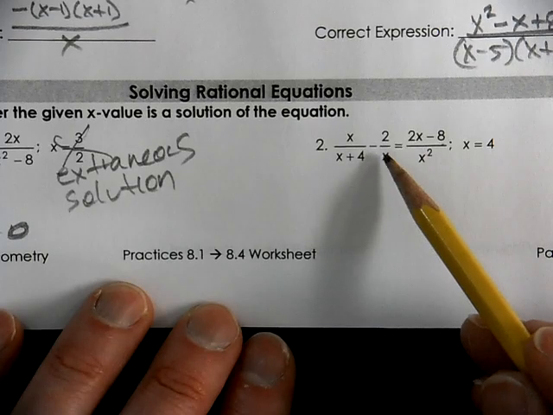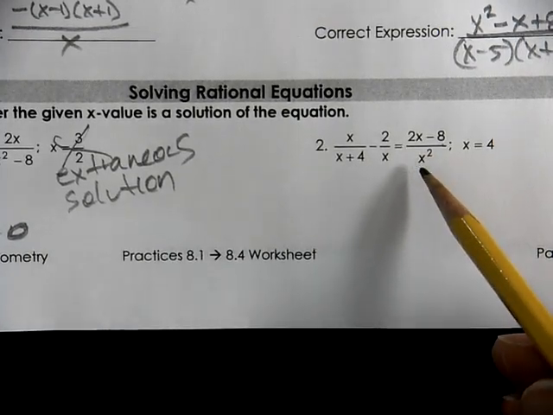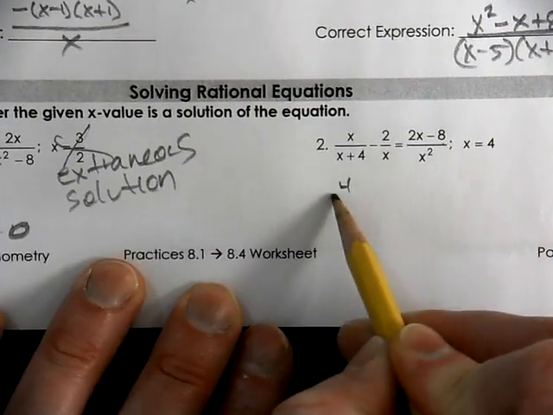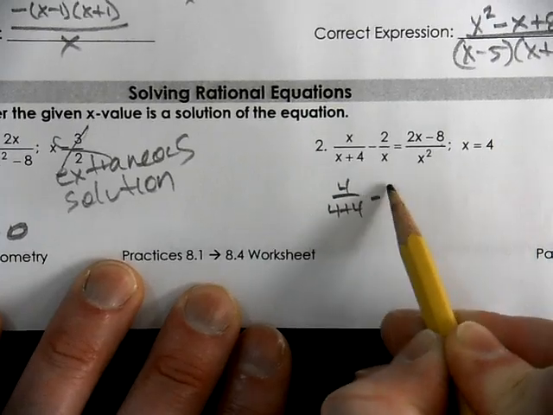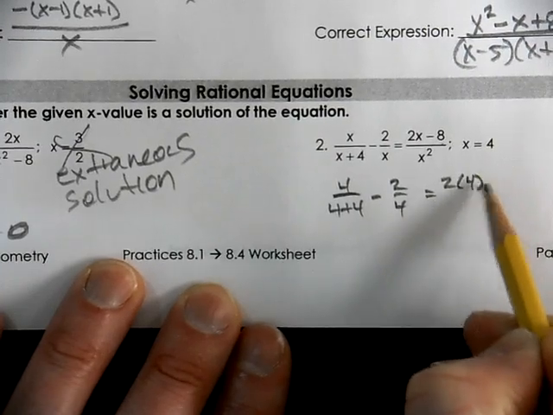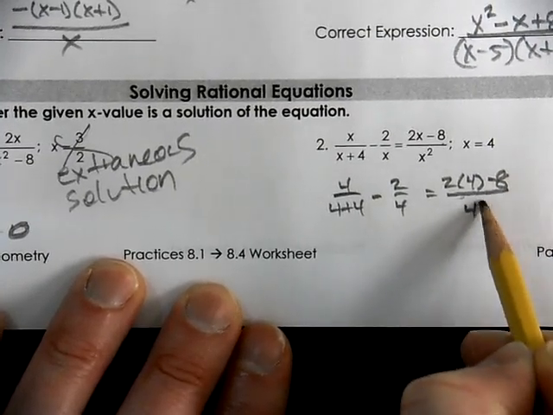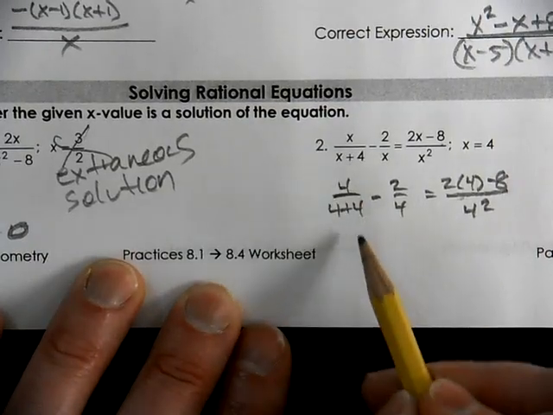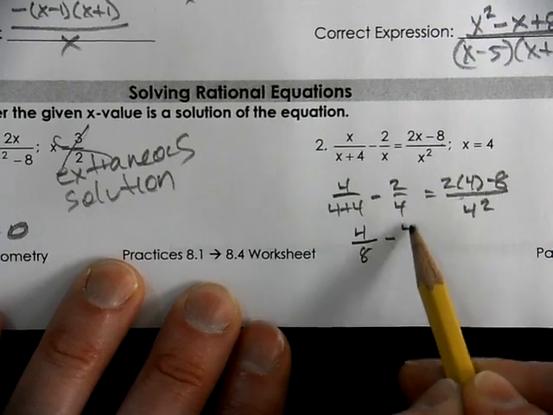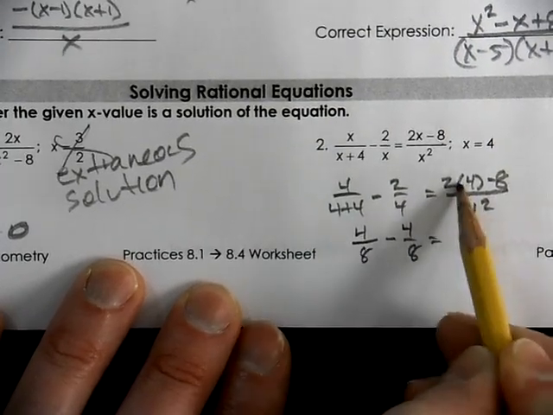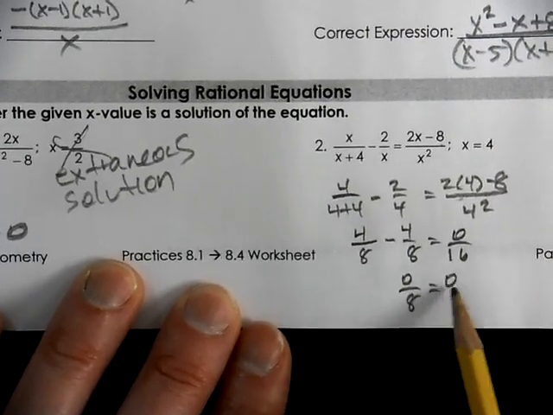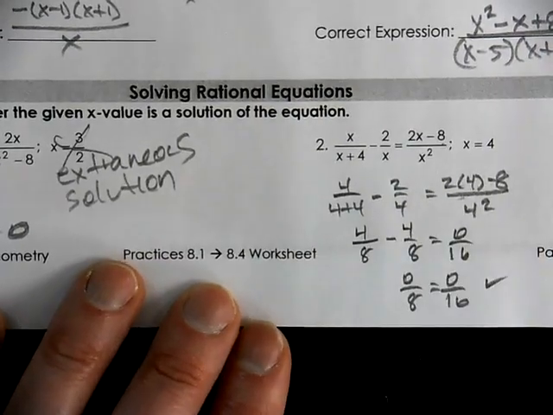Four looks like it works here, it looks like it works there, it looks like it works here. So I would say 4 is correct. We could test it. 4 over 4 plus 4 minus 2 over 4. Does that equal 2 times 4 minus 8 over 4 squared? This is going to be 4 over 8 minus 4 over 8 equals 0 over 16. Yep, that worked.